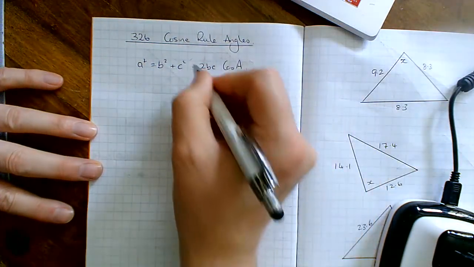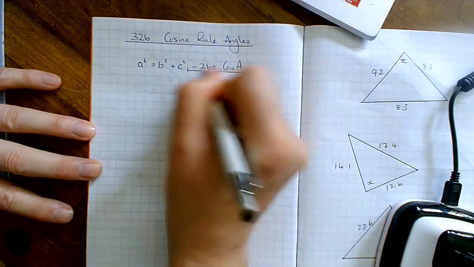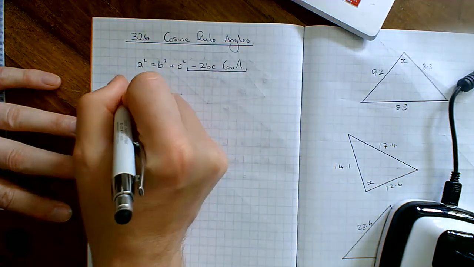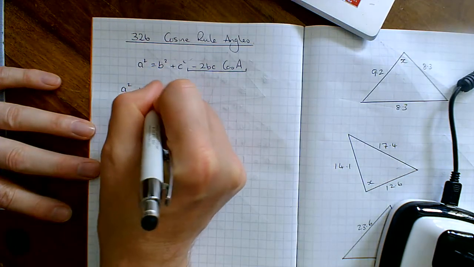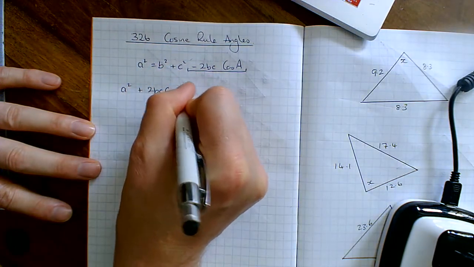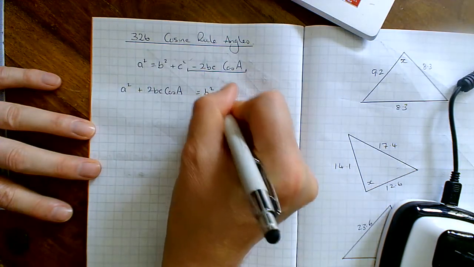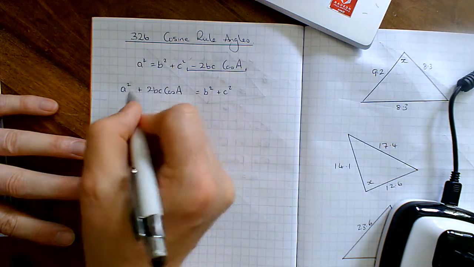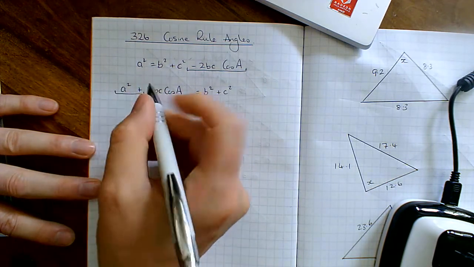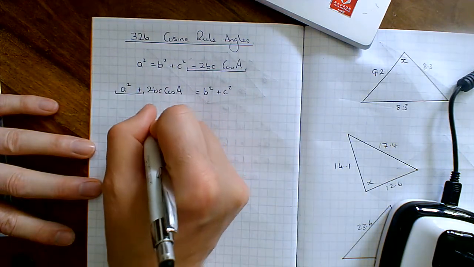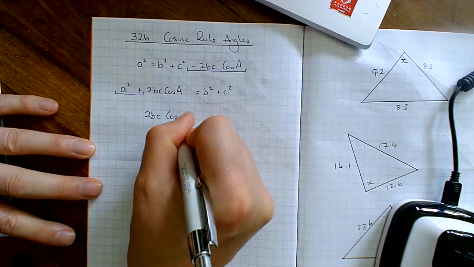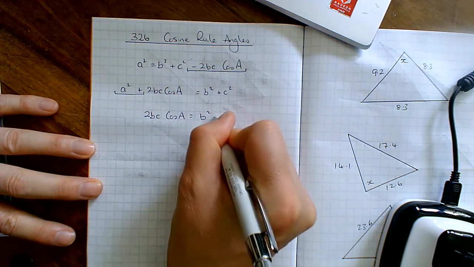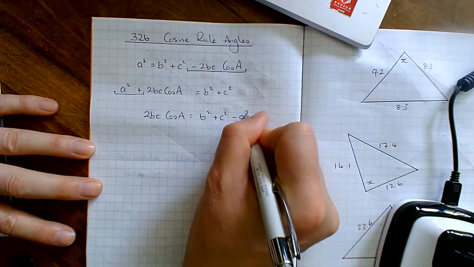So the first thing to do is to get this minus 2bc, be positive, stick it on the other side. So I get a squared plus 2bc cos a, so I've moved the whole thing across, equals b squared plus c squared. Now I'll try to pin this down with cos a. So first of all I'm going to get rid of the a squared, so I'm just going to take it off this side. So I've got 2bc cos a is b squared plus c squared but minus the a squared.